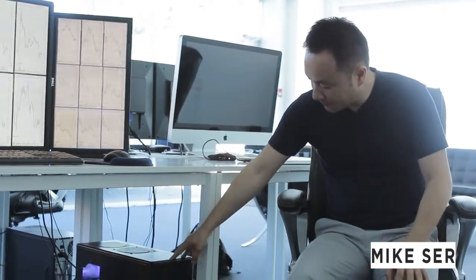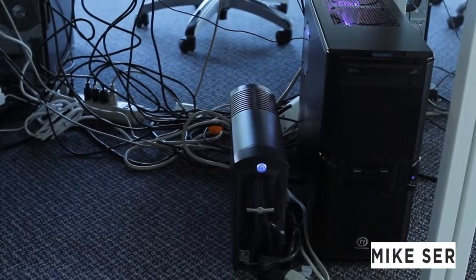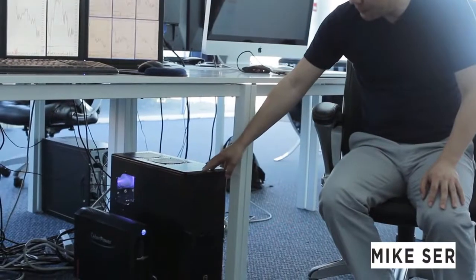So what I'd like to do today is share with you my Trader Workstation and what I do on a day-to-day basis in terms of trading. Many of you have asked me, what type of desktop computer should I get for my Trader Workstation? You can see here the desktop computer that I got is a gaming computer.